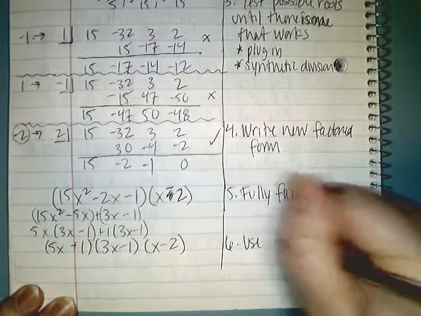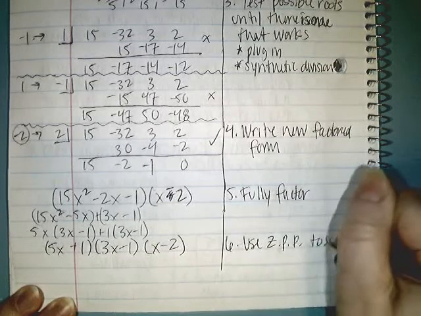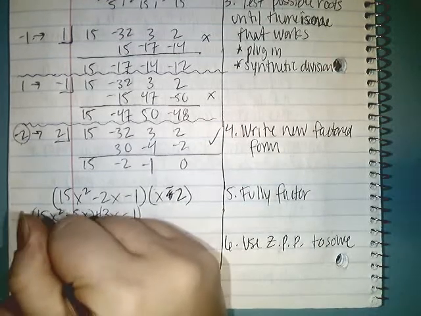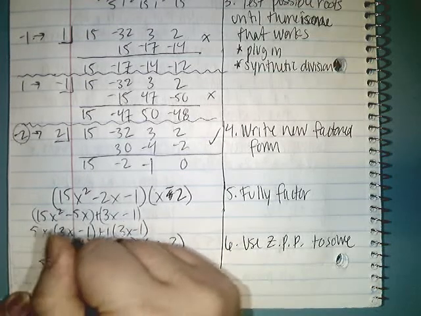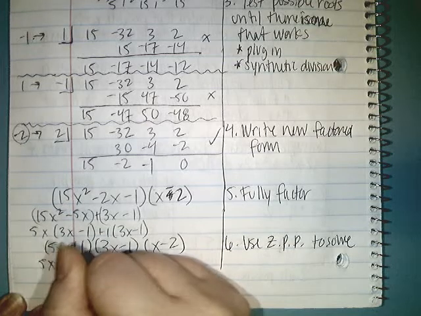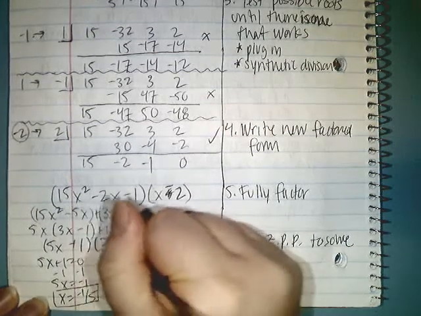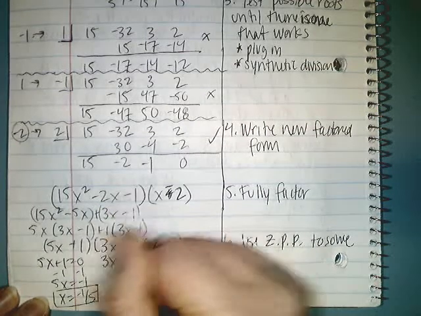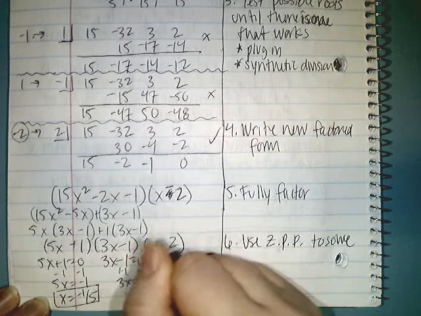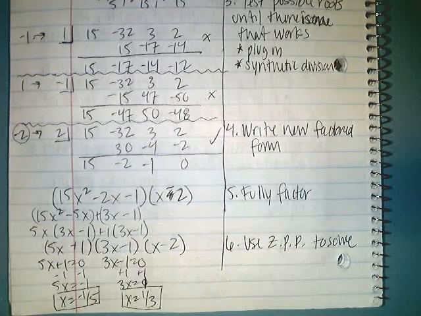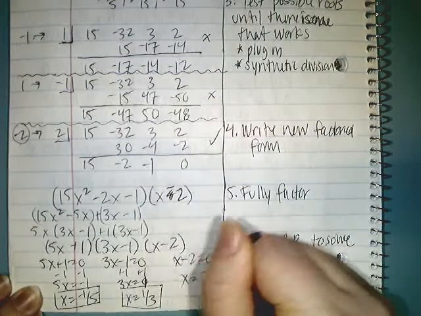Now I'm going to use the ZPP, zero product property, to solve. So I can say 5x plus 1 equals 0, minus 1, 5x equals negative 1, so x equals negative 1/5 is one of my solutions. 3x minus 1 equals 0, add 1, x equals 1/3, and last but not least, x minus 2 equals 0, so x equals 2.